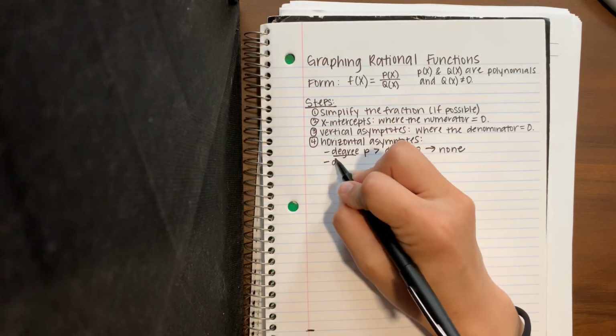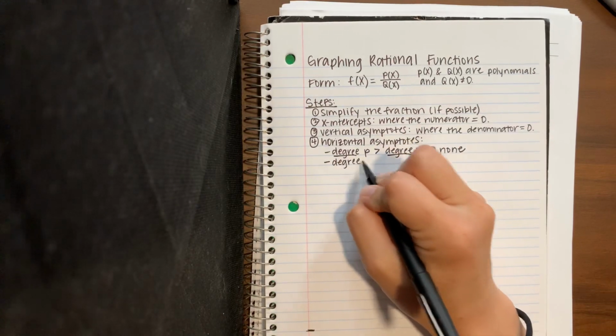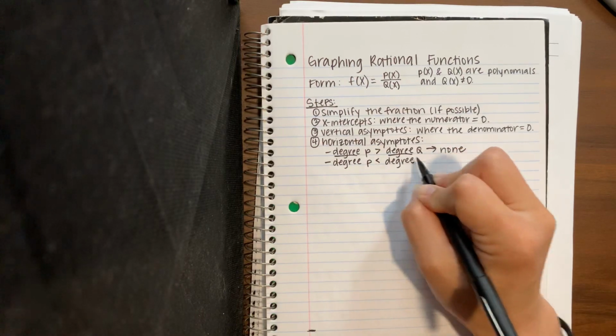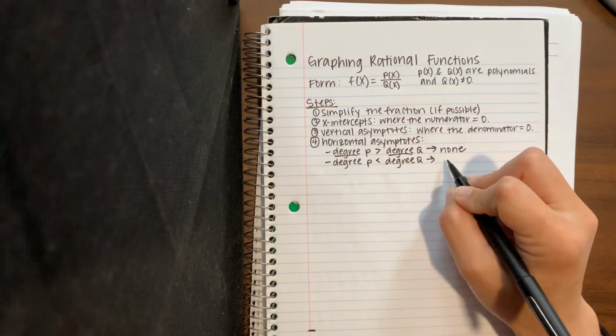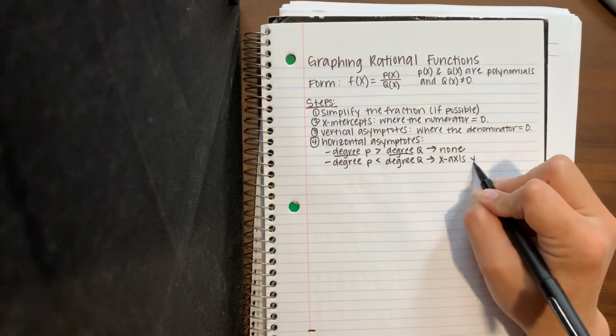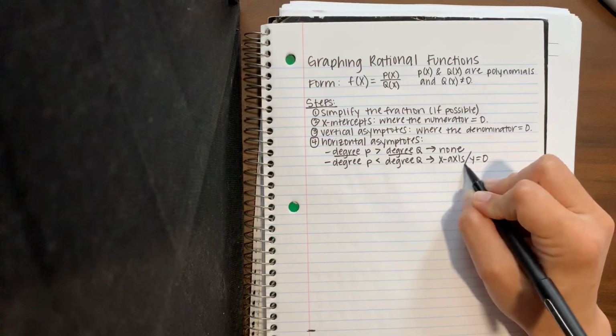If the degree of p is less than the degree of q, our asymptote is going to be the x-axis. If we're giving it in an equation, it's where y equals 0.